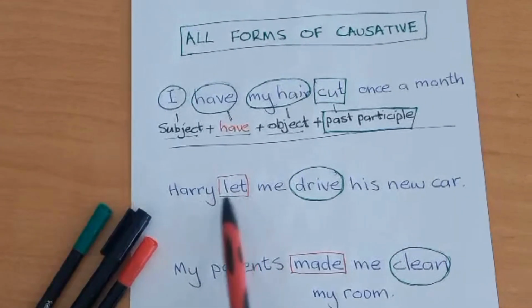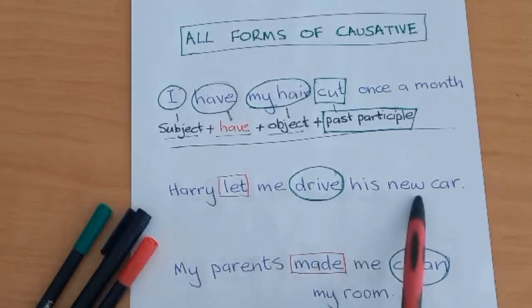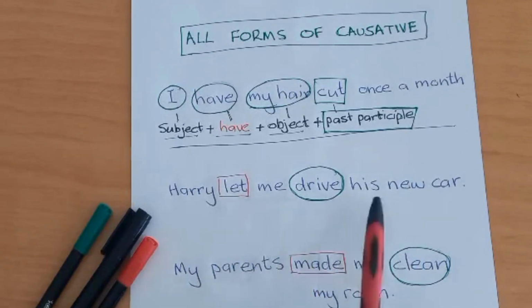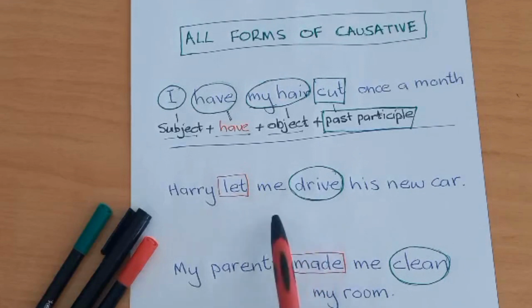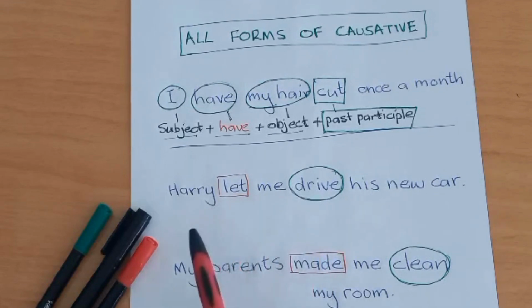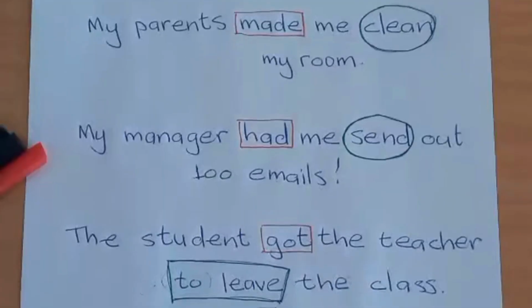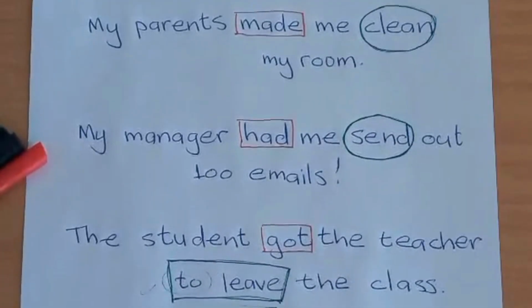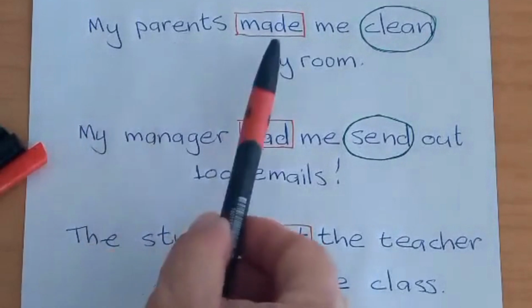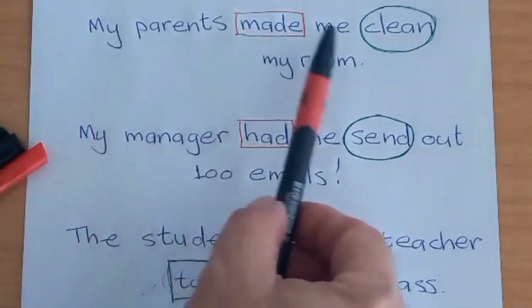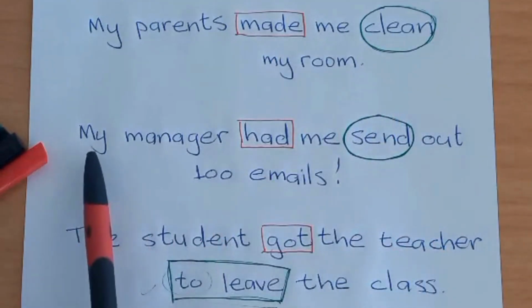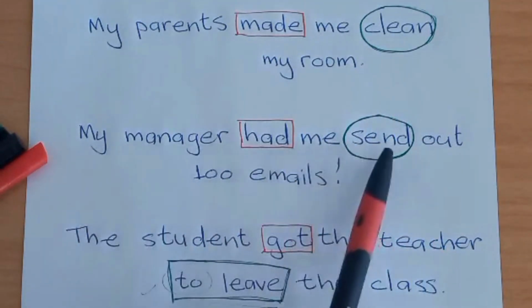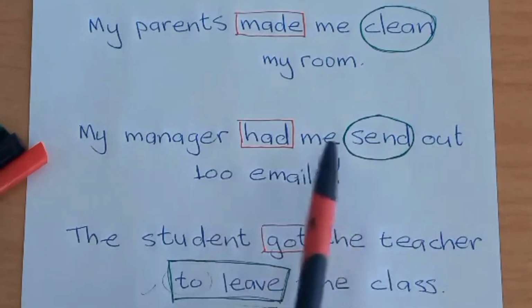Now, with let, Harry let me drive his car. So he allowed me to do this. He let me drive. Drive is always in the bare infinitive, like it's a verb without to. This is also the case with made. My parents made me clean my room, bare infinitive. Also, my manager had me send out 100 emails.